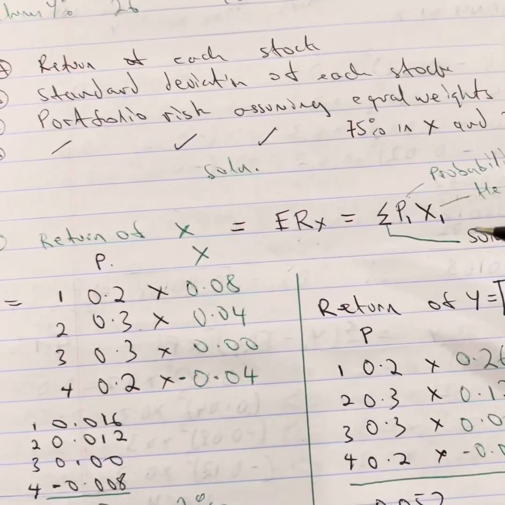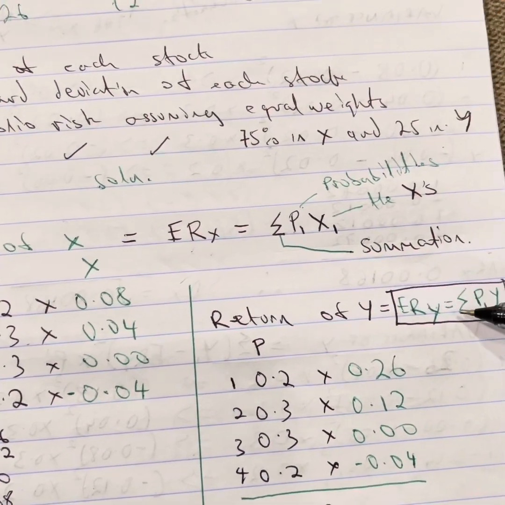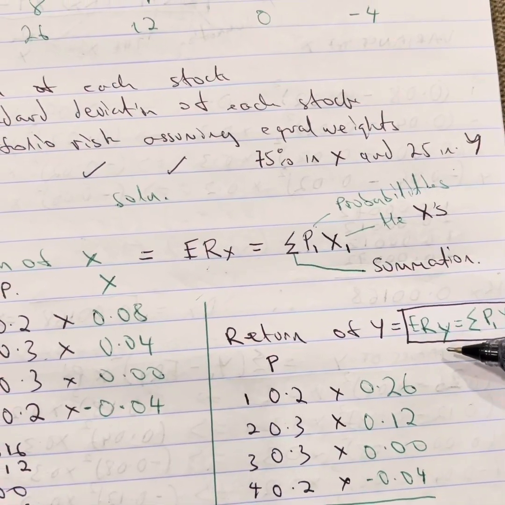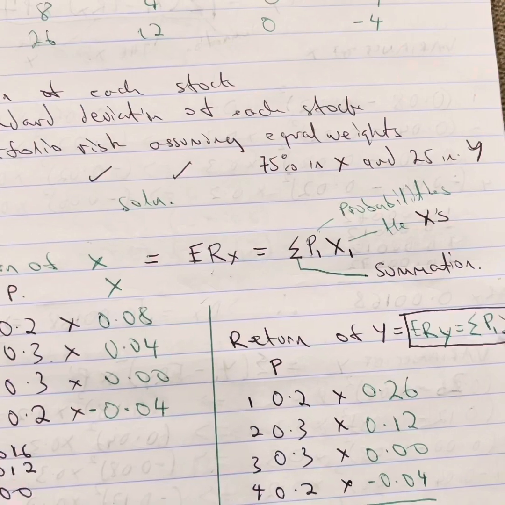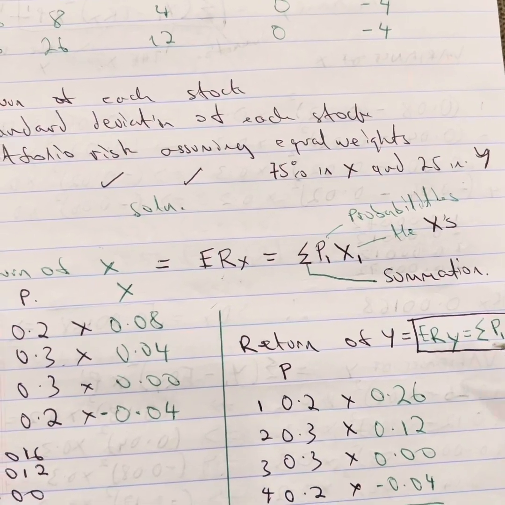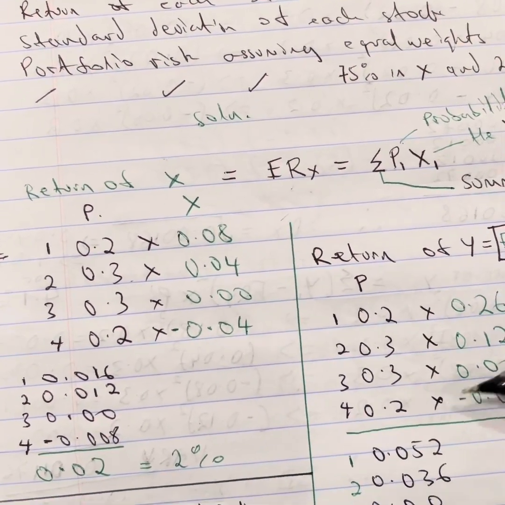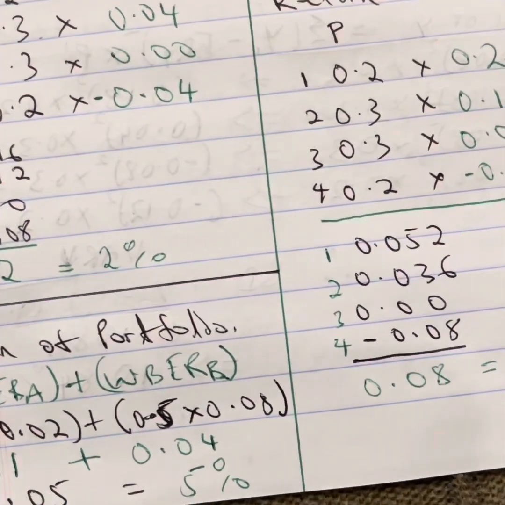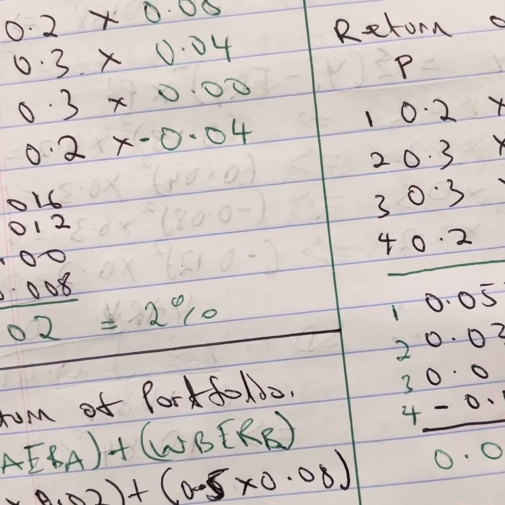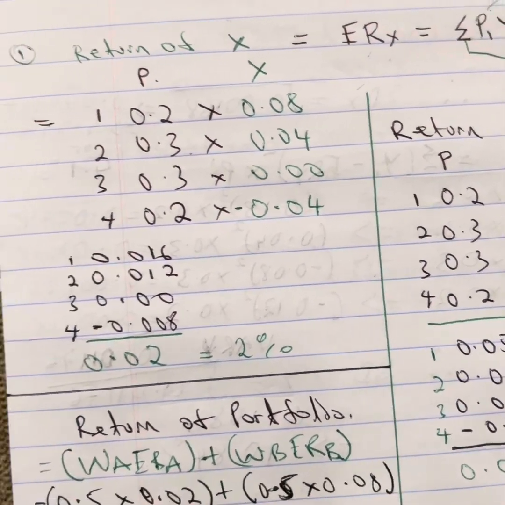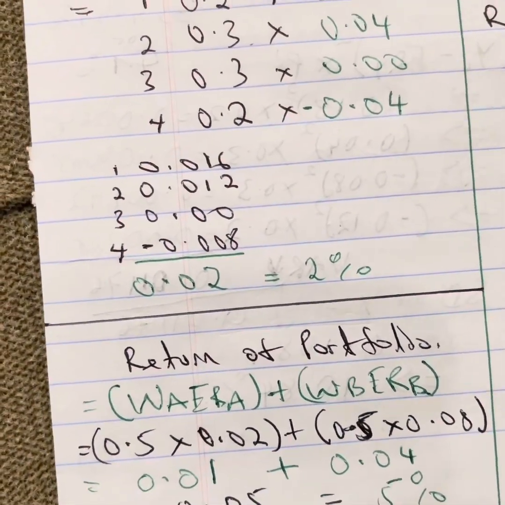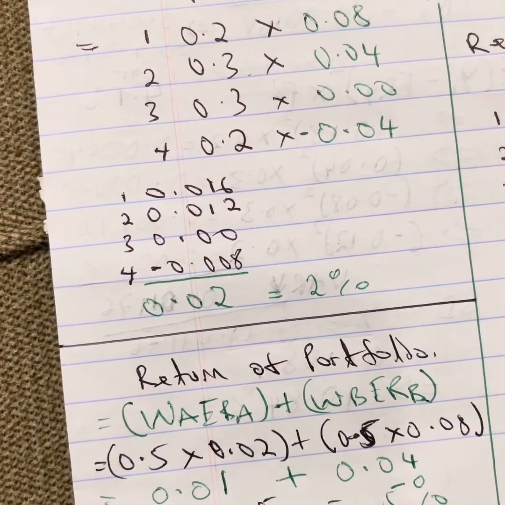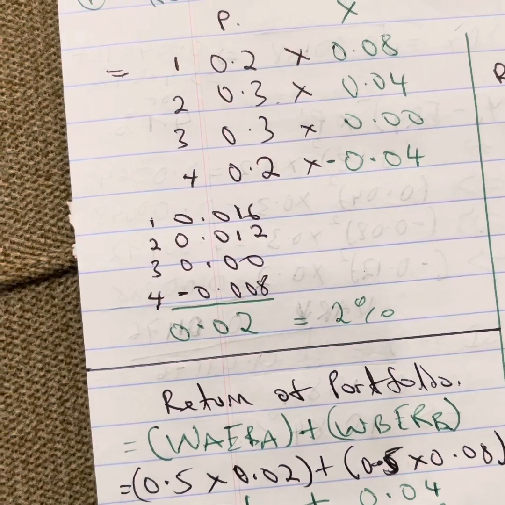Sorry. We do the same for Y. Same formula, just that this is Y. Then the P values multiplied by Y. Multiply and add. We get a total of 0.08, which is 8%. Now, this question did not ask us to find the return of a portfolio, but I believe it's very important.